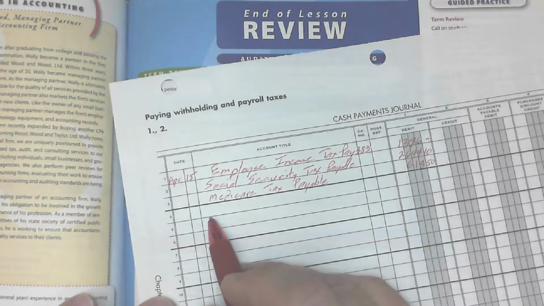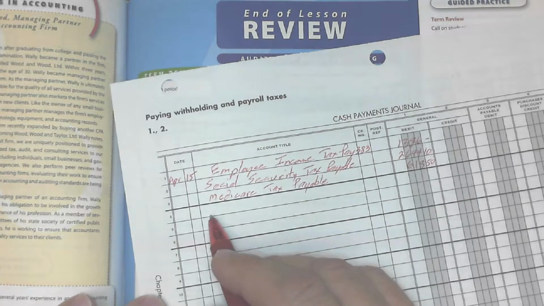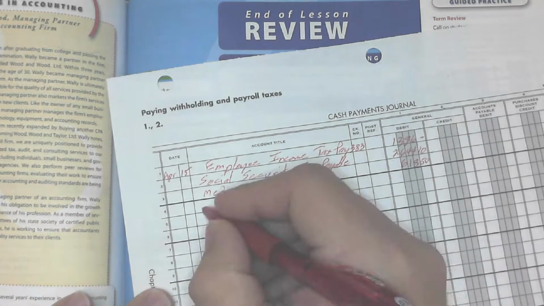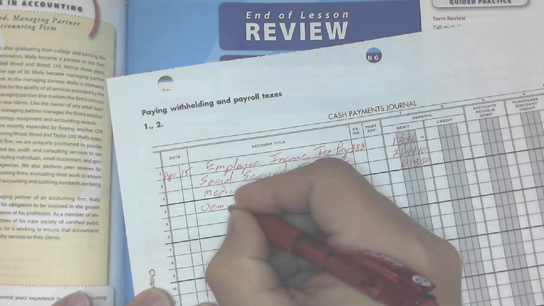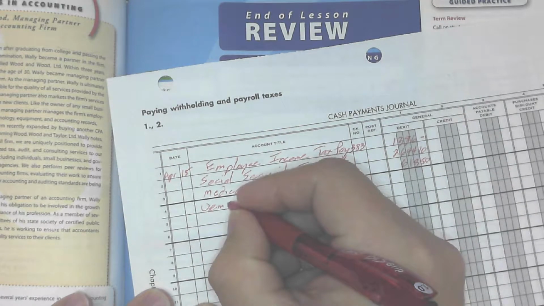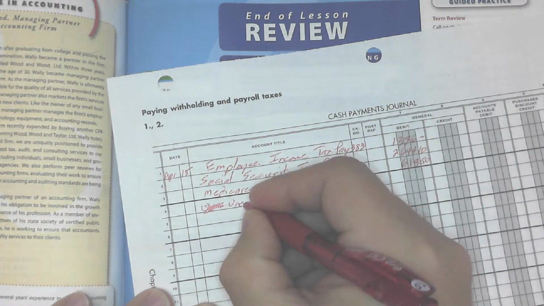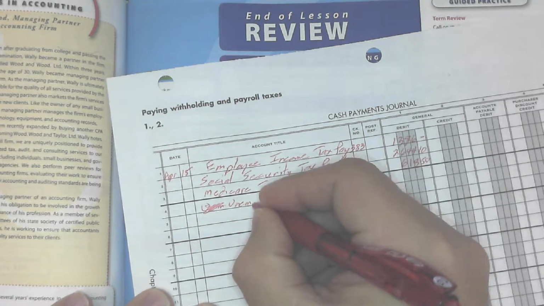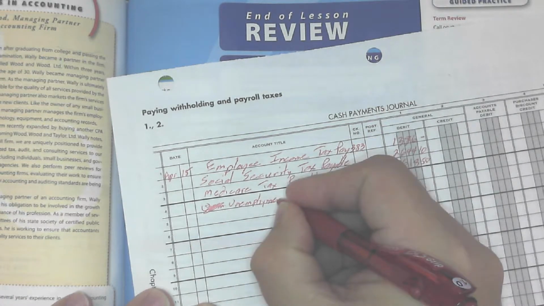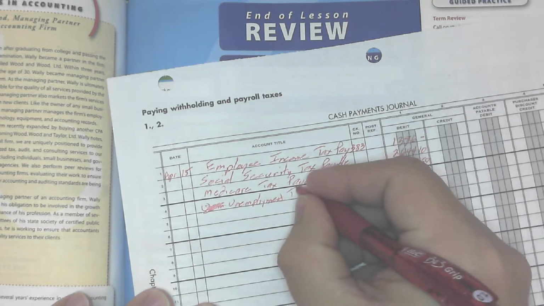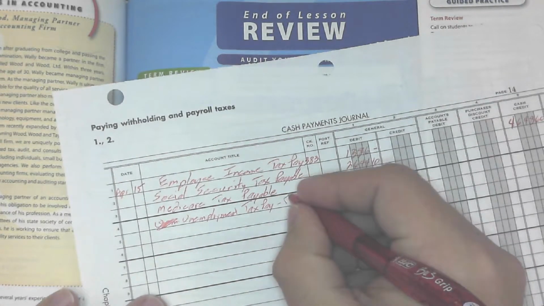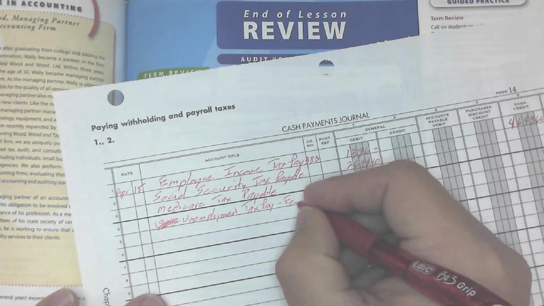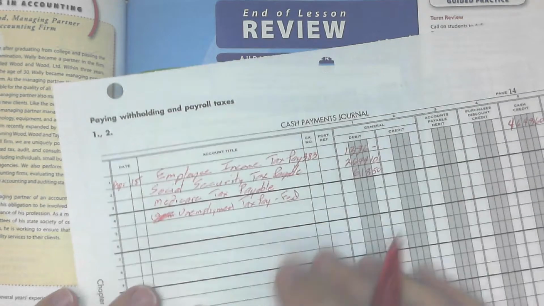Remember, we're going to have a separate check for each one of those because those go into different funds. Unemployment tax payable, Fed.